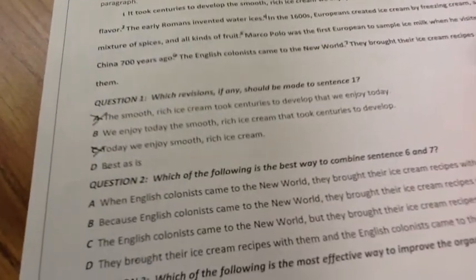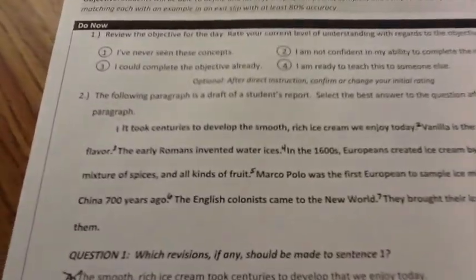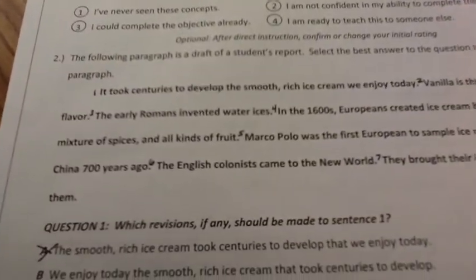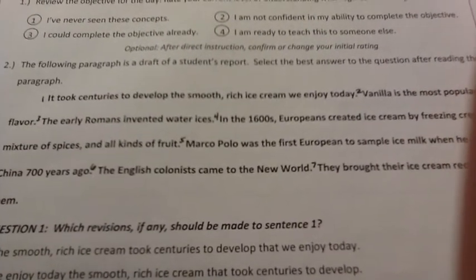I know that A sounds really awkward, so I'm going to cross off A. I know for sure it's not that. Let me see if D is a good choice. D says best as is. Best as is. I think that means that the sentence is best if I keep it the same. So let's look again. It took centuries to develop the smooth, rich ice cream we enjoy today. That really sounds good to me.